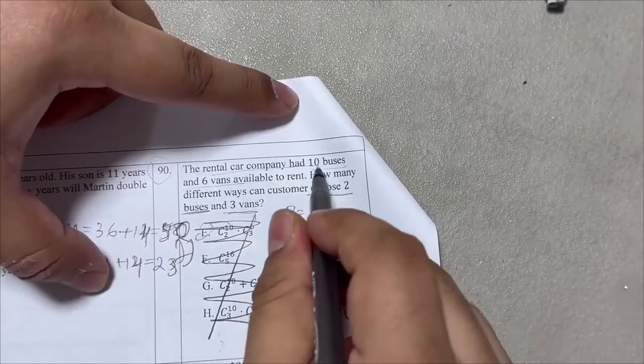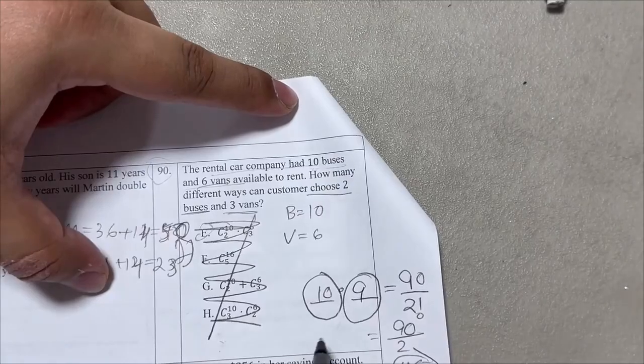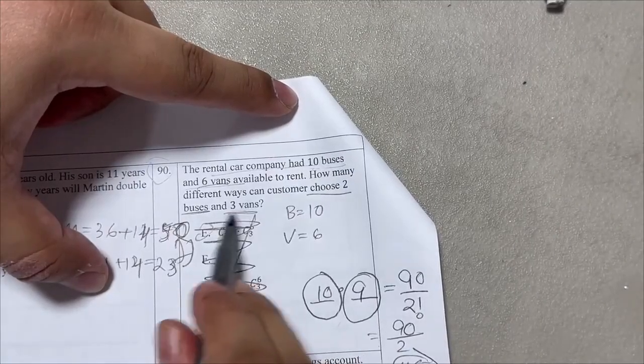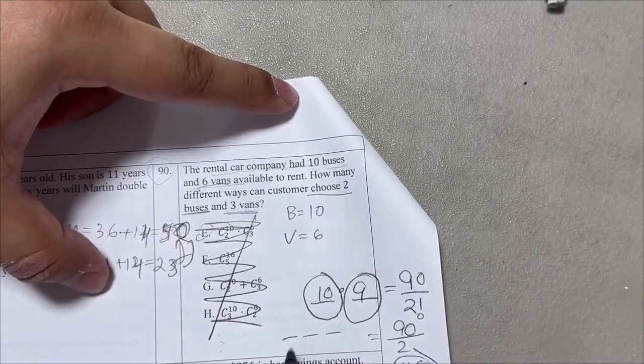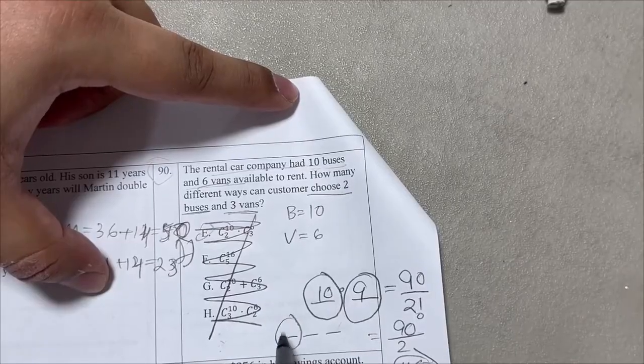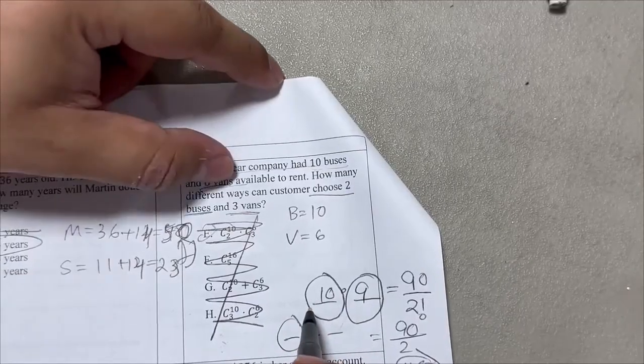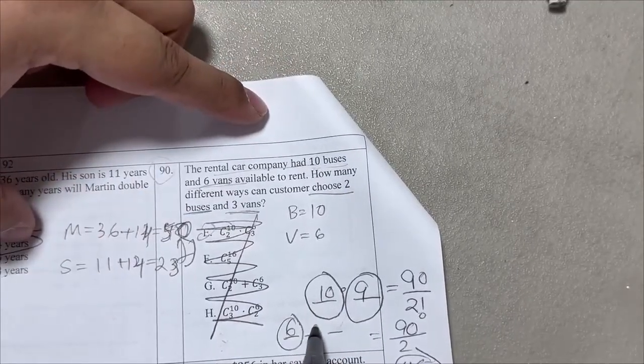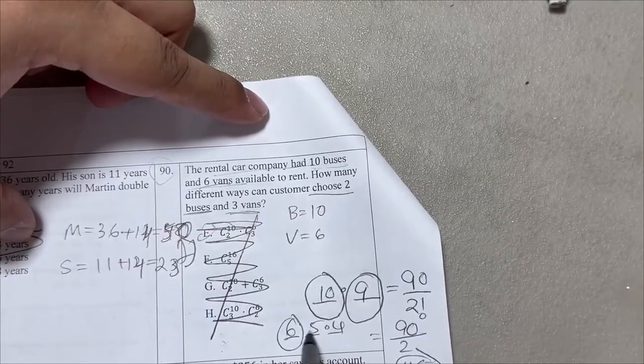You do the same thing with the vans now. How many vans do you want to select? 3. So you draw 3 lines. How many options do you have for the first van? There are 6 vans. 6, then 5, then 4. And then you divide by?